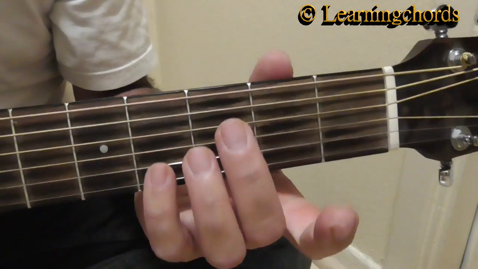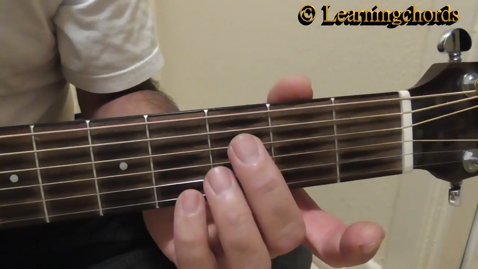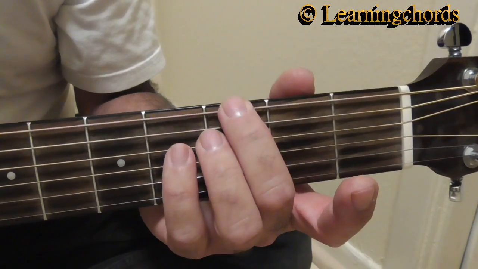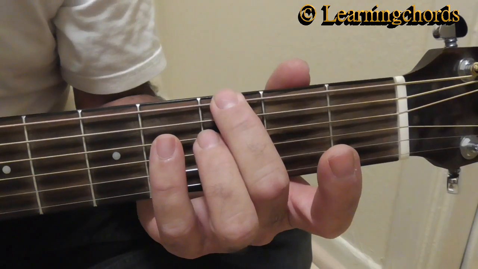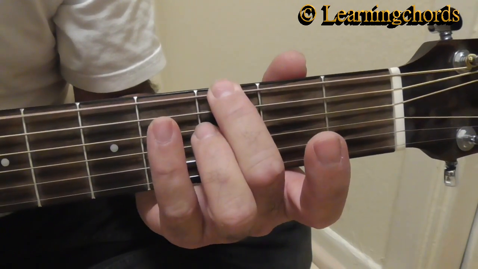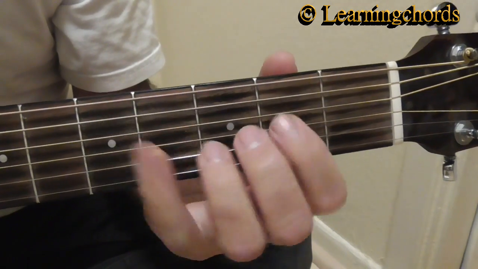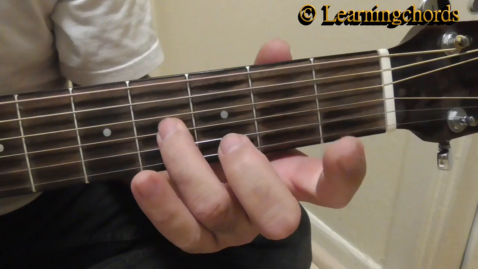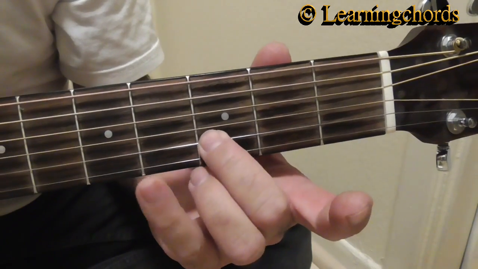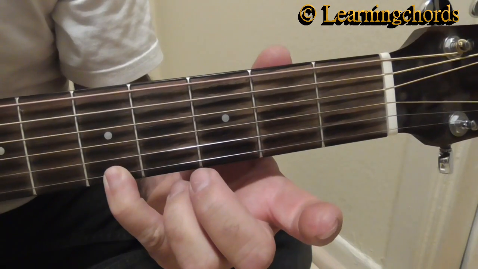So I'm going to go to the paper in a minute, but I just want to show you the pattern of the major scale. Here's the whole, half, whole, half. Do, re, mi, fa, sol, la, ti. Do, re, mi, fa, sol, la, ti, do. And it just keeps continuing.